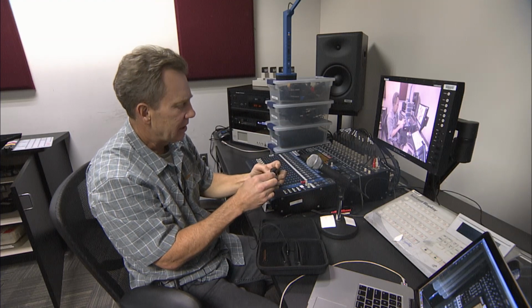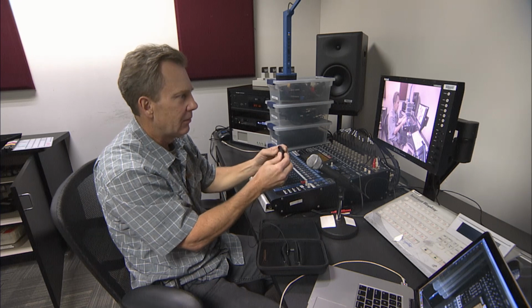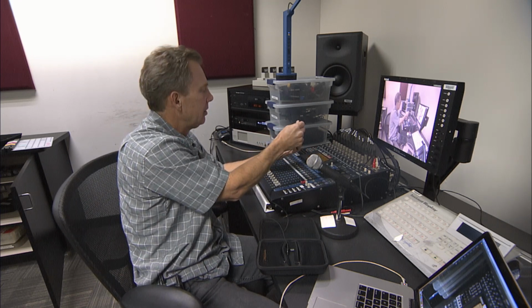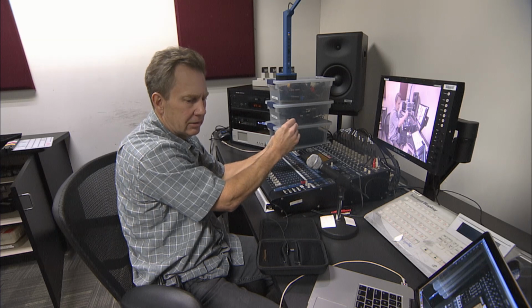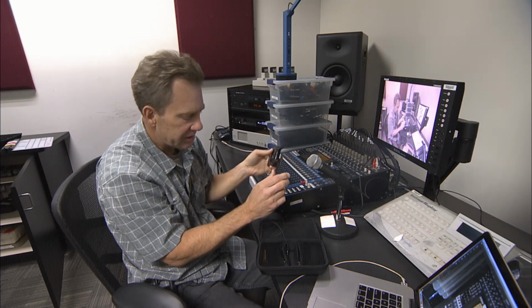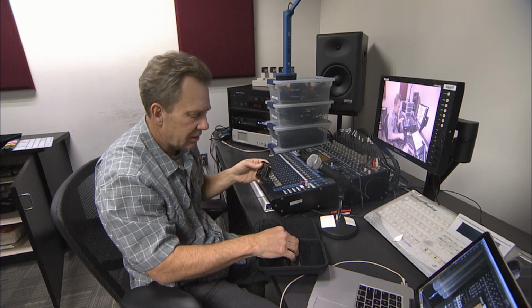Anyway, you line those two up. All right, and then the black dot, and you push it in there. Just don't force anything. Shouldn't have to force anything.